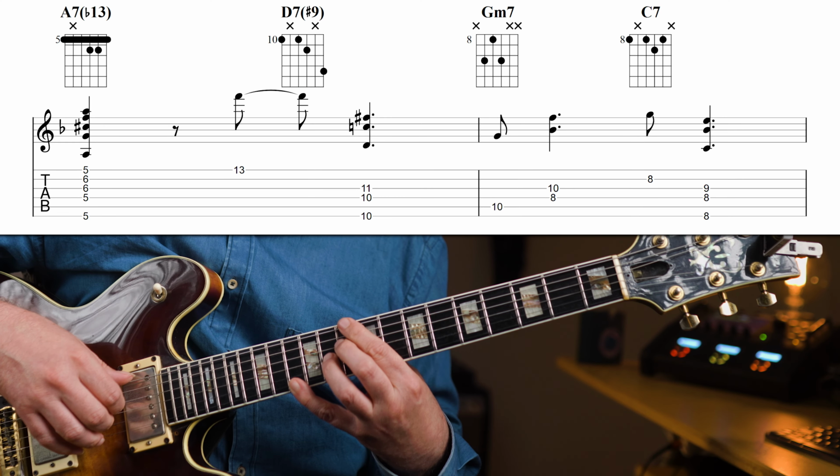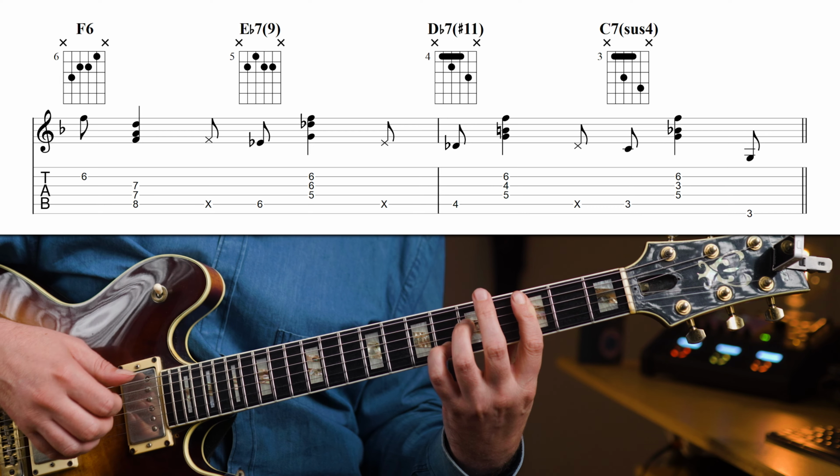F6 to E flat 7 to D flat 7 with a sharp 11 or a flat 5, depending on how you want to see it. And then a C7 sus 4. And then from this I can go back into the original intro that I made. That's also just because I don't want to go directly to that, because I want to give the melody a chance to really end like this.